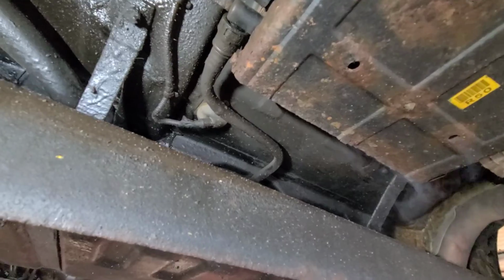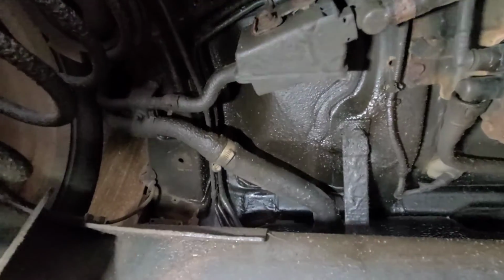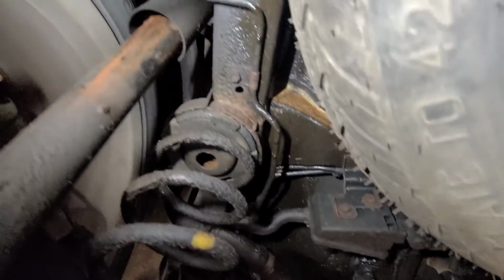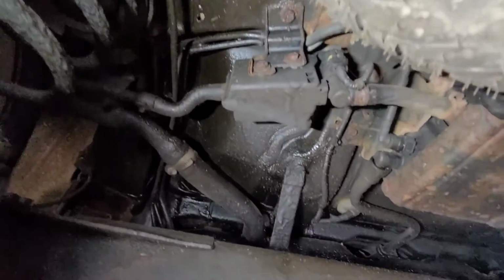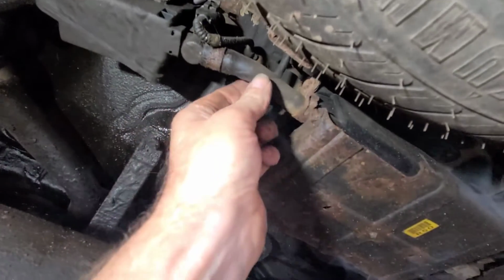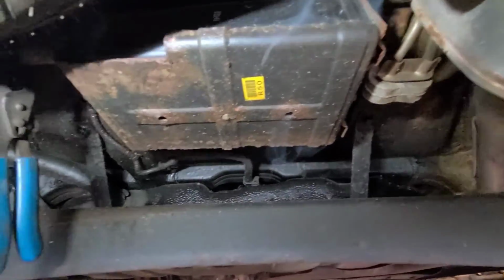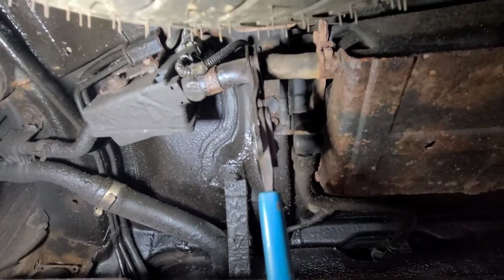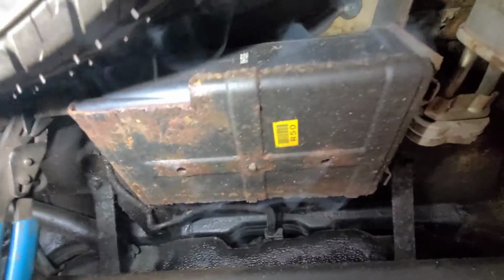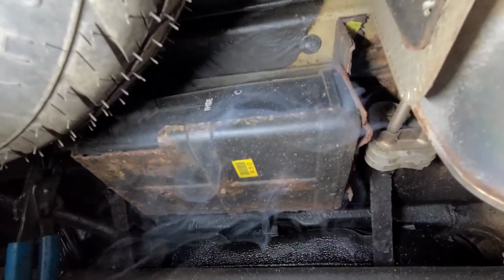Well, the vent pipe is right here. That goes up to the filler neck, and it's not smoking from up there, it's smoking from the canister itself. So if I pinch off this hose, I'm going to try that. So I have the hose from the vent solenoid to the canister itself pinched, and we still got smoke coming out from around this canister. I can't tell where it's coming from though.